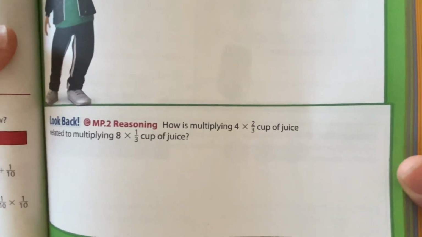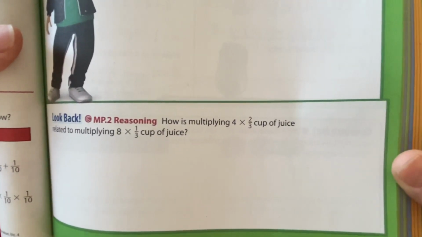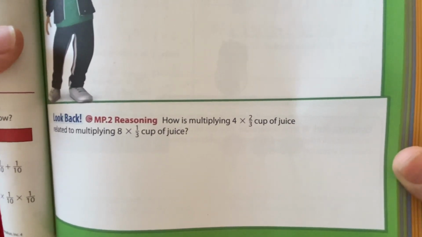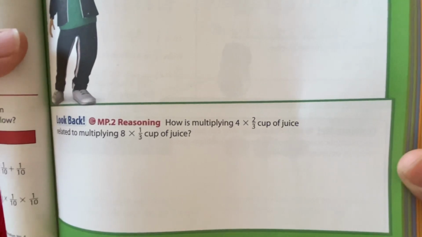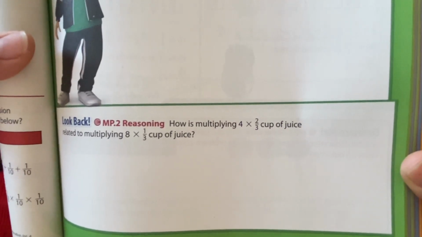So here's an example. The question says, how is multiplying 4 times 2/3 cup of juice related to multiplying 8 times 1/3 cup of juice? Okay, so let's take a look at that.